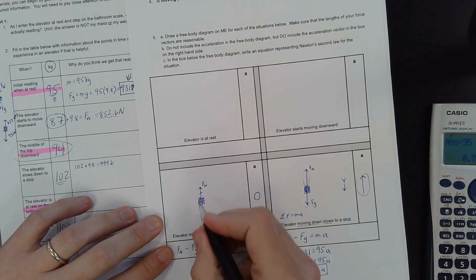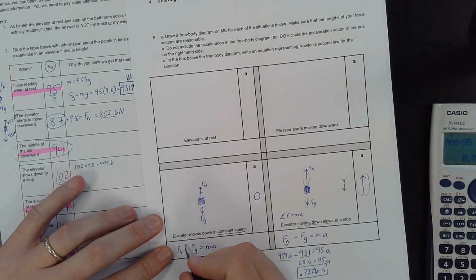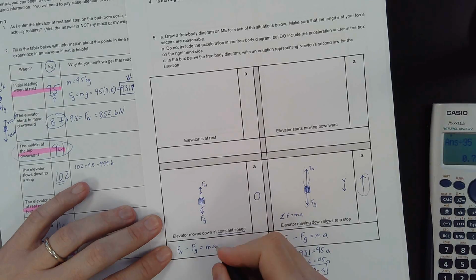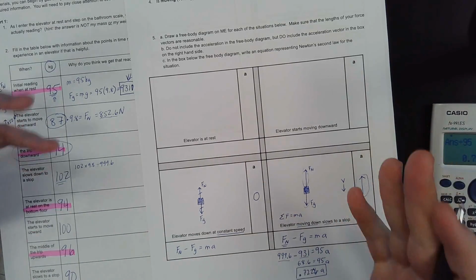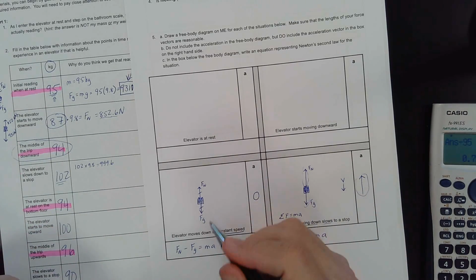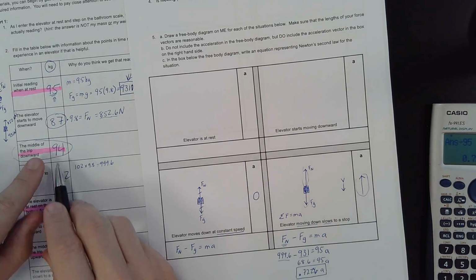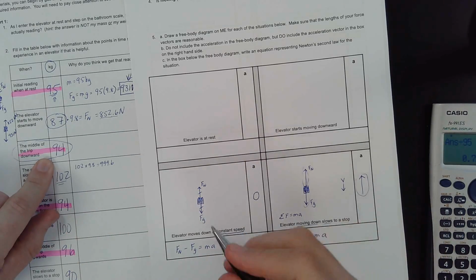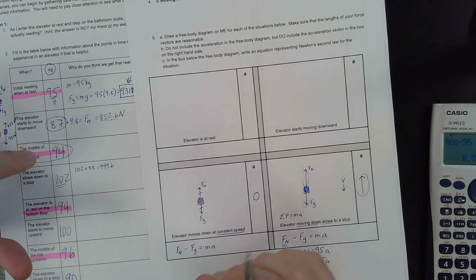And so you could say the normal force, you could just say that those two are the same, acceleration is 0, and you can be done with it, right? If you want, you could say, yeah, but that's not what I got, Mr. Bauer. I got 94.